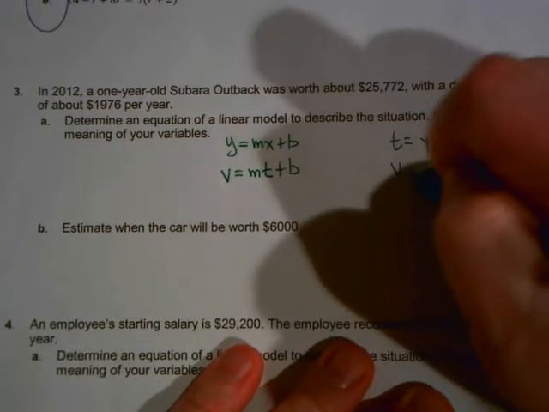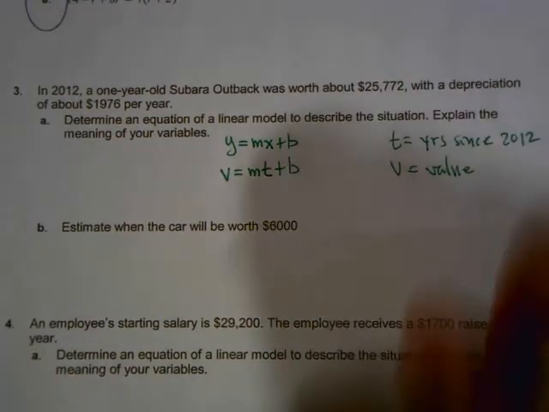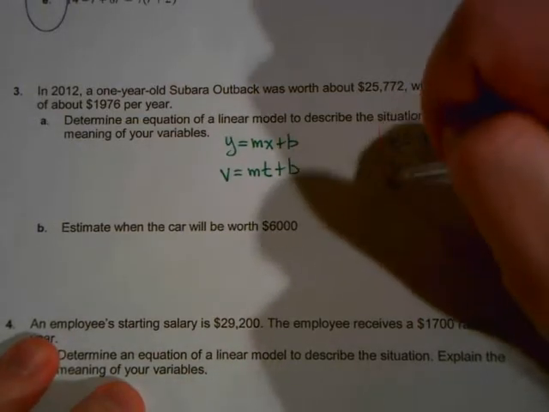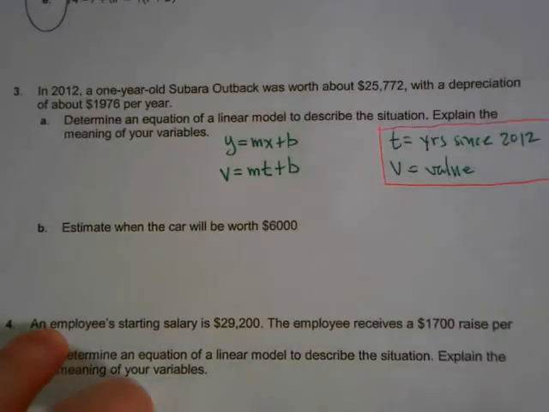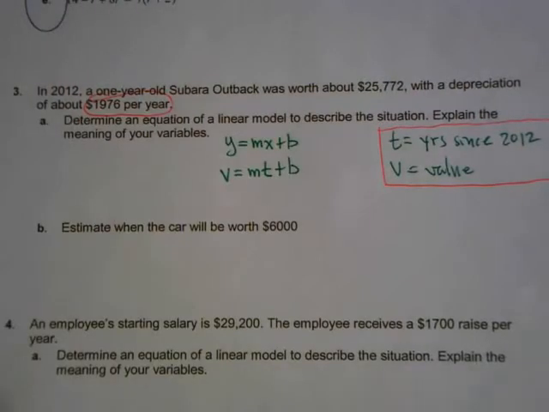So when I say explain your variables, this is what I expect to see: little sentences like that, if you will. They're not correct sentences, I guess, but you get the idea, I hope. And there's a very good reason for doing this, and we'll see that more in part B here. Now I need to decide what my slope is and what my b value is. Where's my y-intercept? I notice that 1976 is the slope, because it has per year.